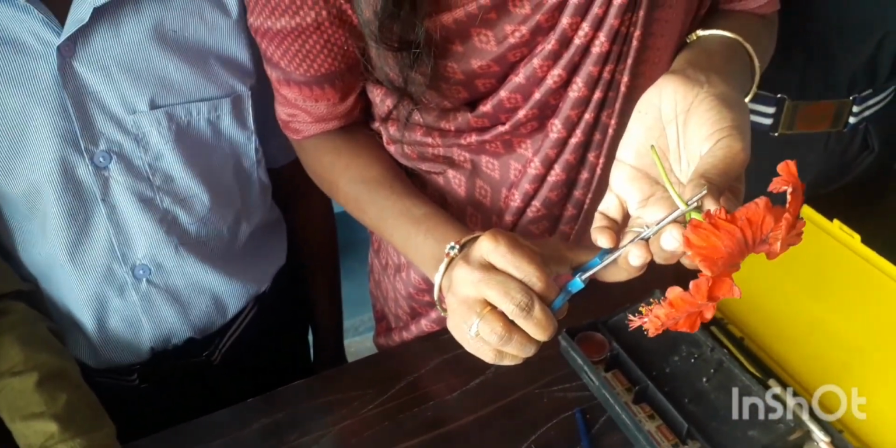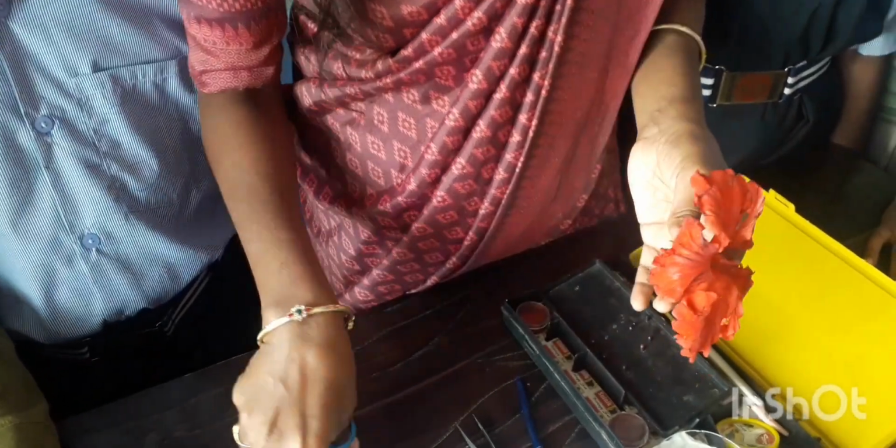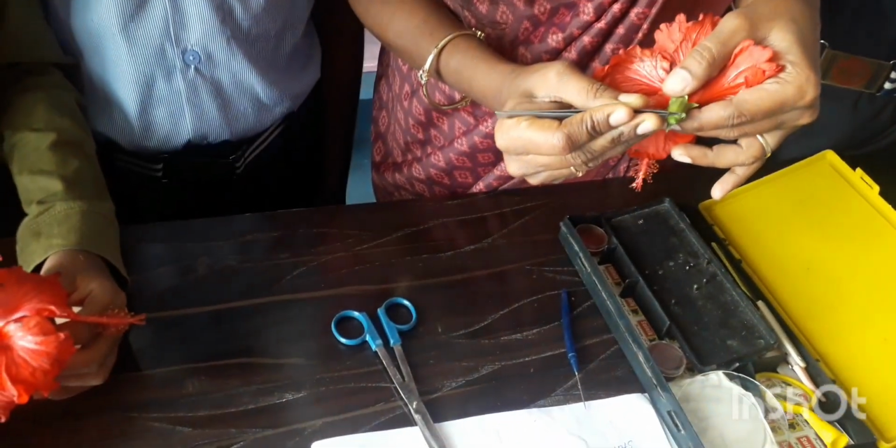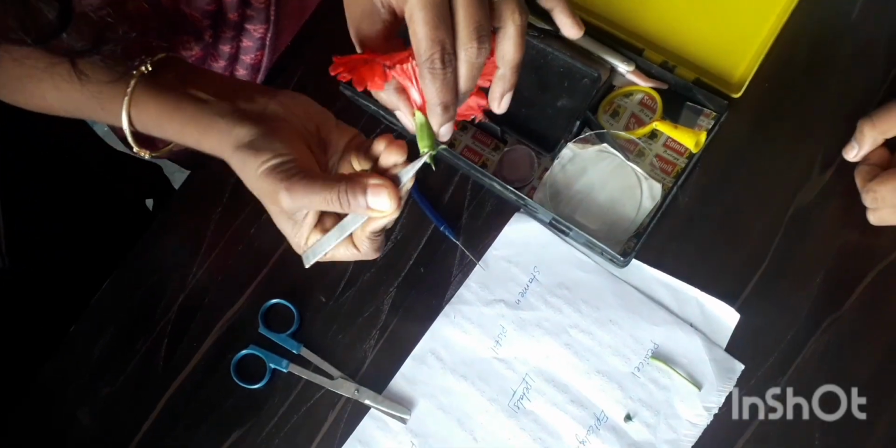The first part, pedicel. Pedicel is a stalk-like structure. Pedicel is a stem that connects parts of the body to each other. The next part, epicalyx. Slowly remove the epicalyx part. Done. First remove the epicalyx.